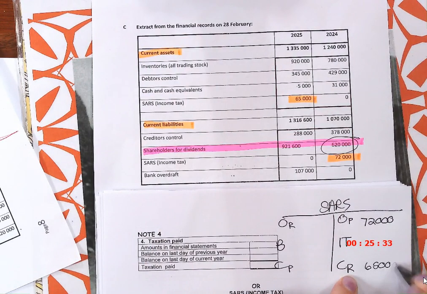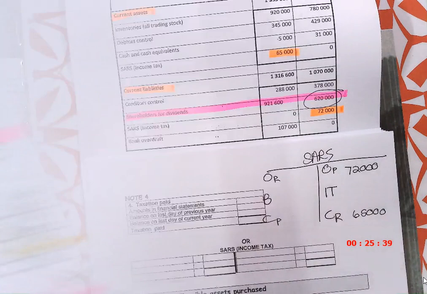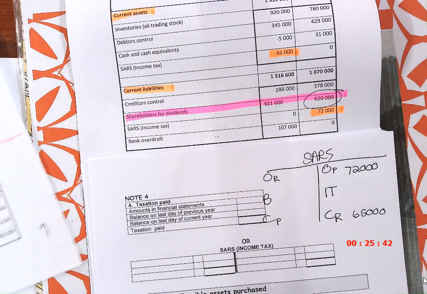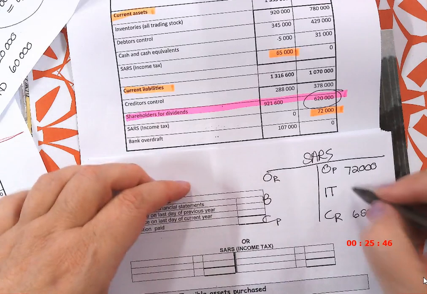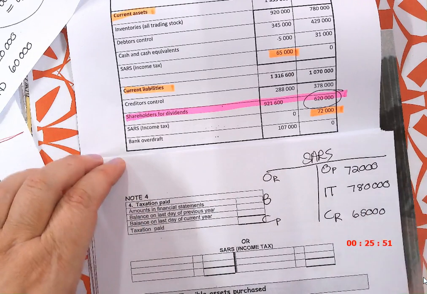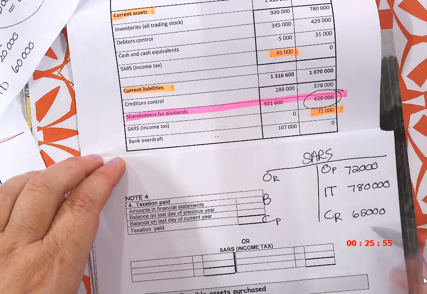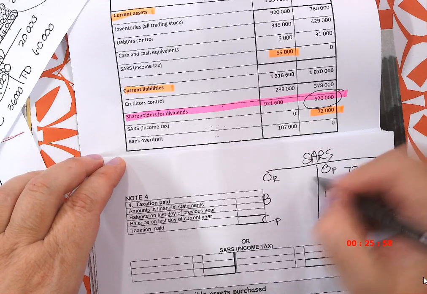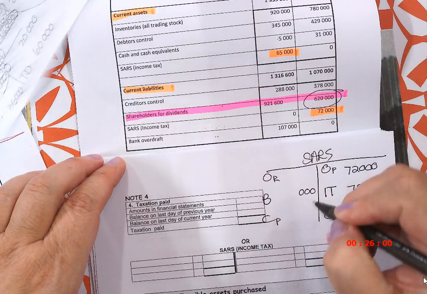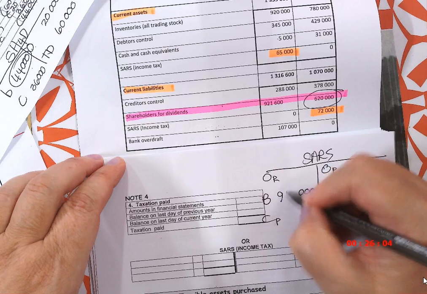Right? Now I need to go look for income tax, and I'll find that in the income statement. They tell me net profit income tax for the year is 780. So I just add the 3. Okay. So 72 plus 780 plus 65 gives me 978. What? 917. Okay.